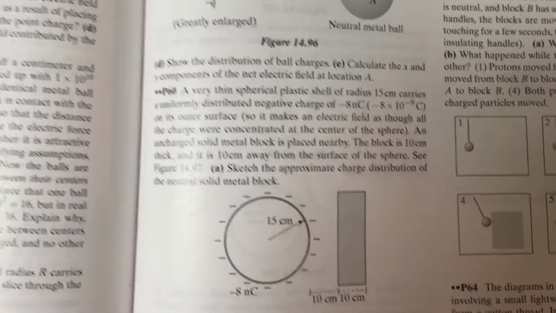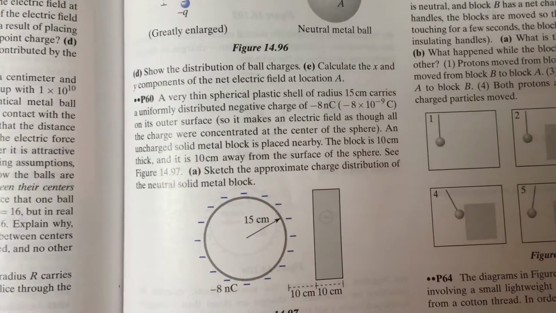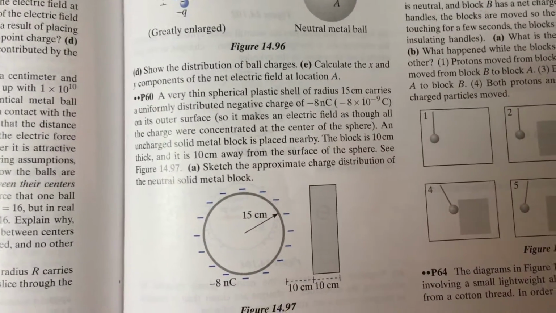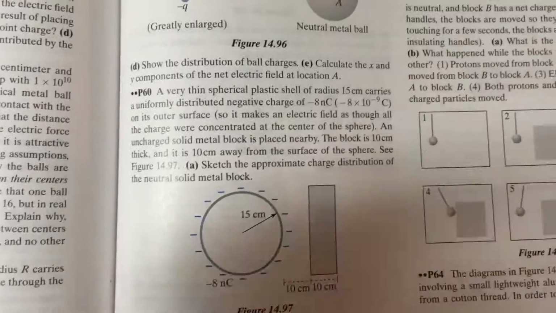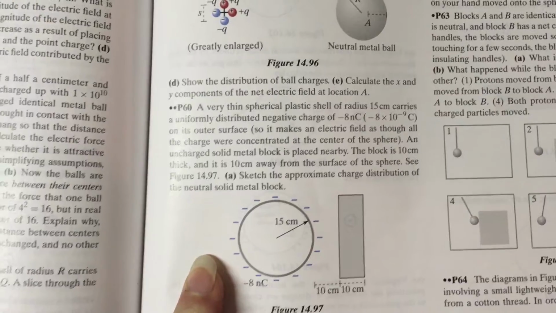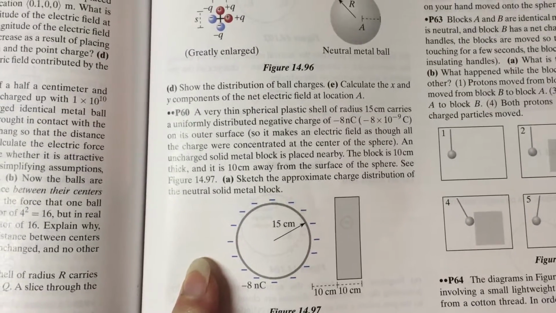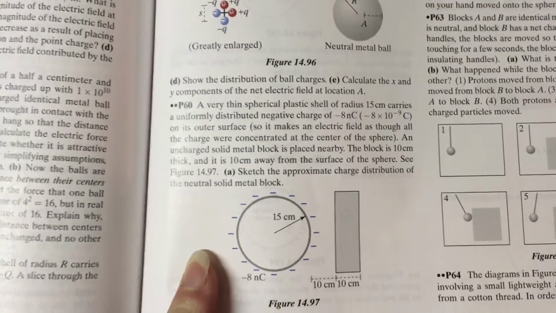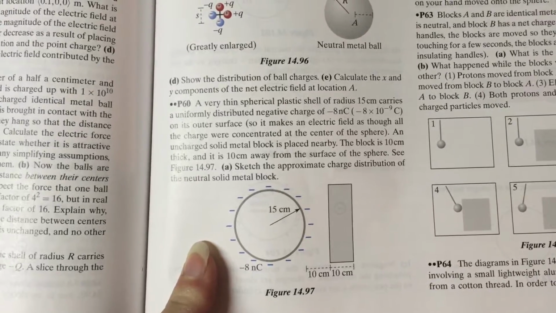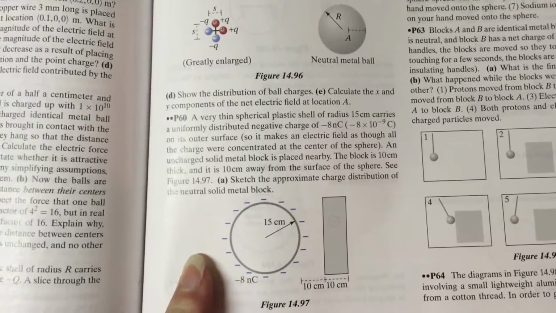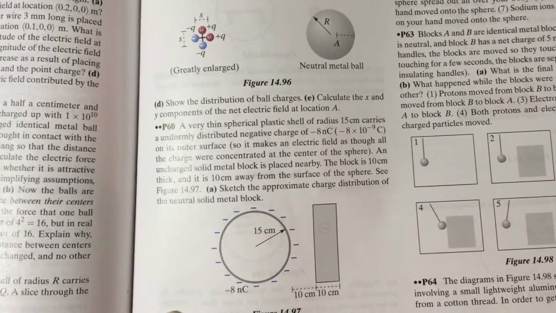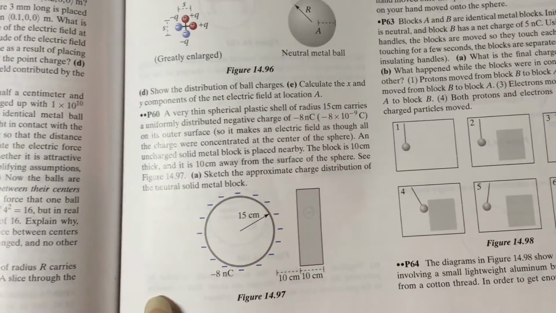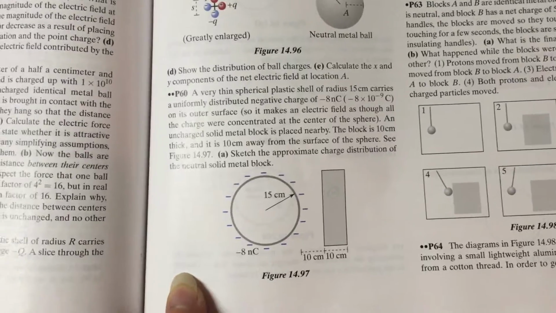It says, a very thin spherical plastic shell of radius 15 centimeters carries uniformly distributed negative charge of -8 nanocoulombs on its outer surface. So it makes an electric field as though all the charge were concentrated at the center of the sphere. An uncharged solid metal block is placed nearby. The block is 10 centimeters thick and it's 10 centimeters away from the surface of the sphere. Sketch the approximate charge distribution on the neutral metal block.